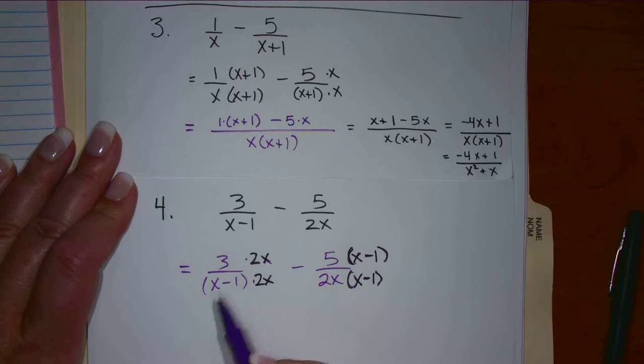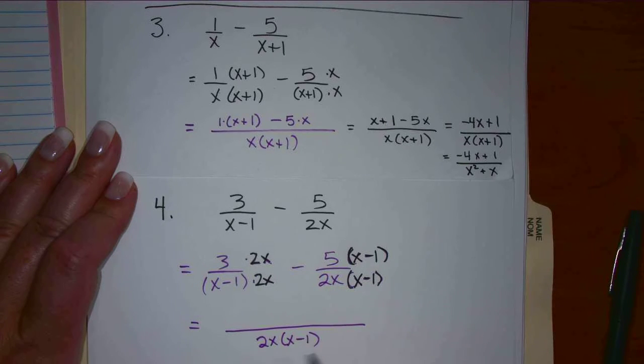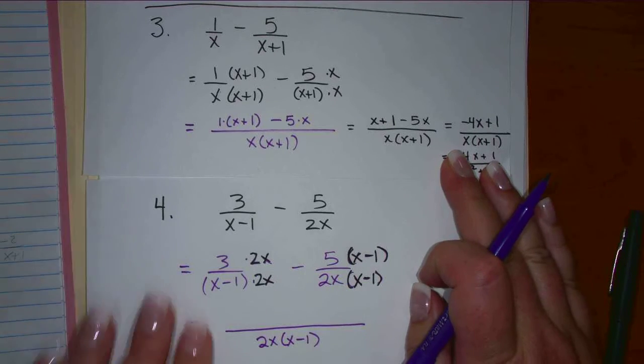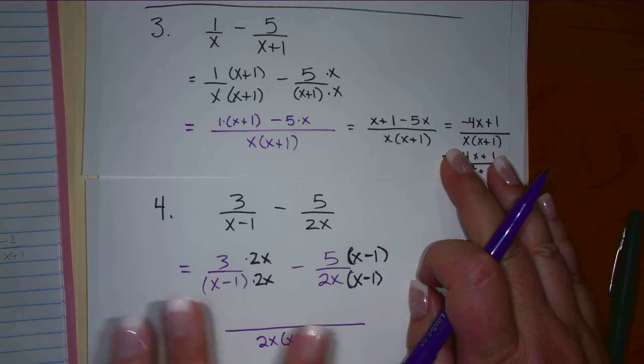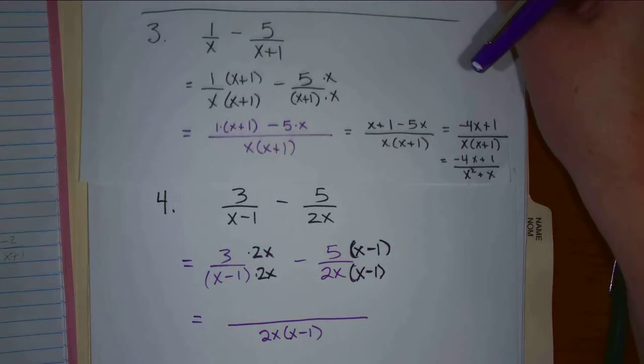So the denominator is what? 2x times x minus 1. And again, you don't need to work it out. So that's what's on the bottom. And then you do work out the top because you have to subtract whatever's there.